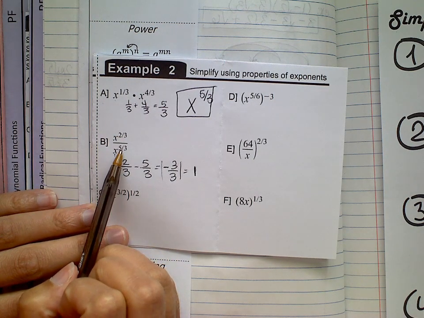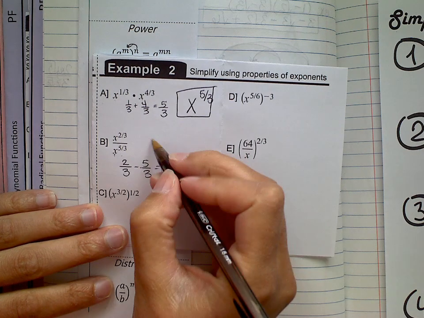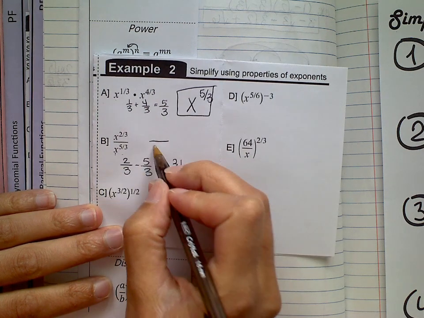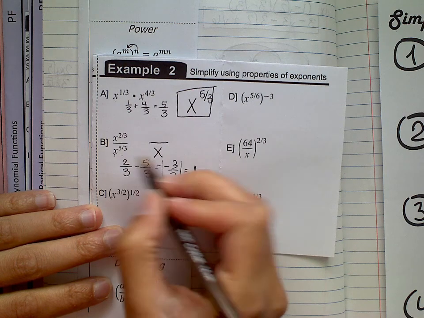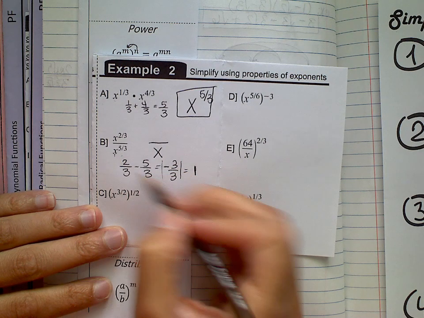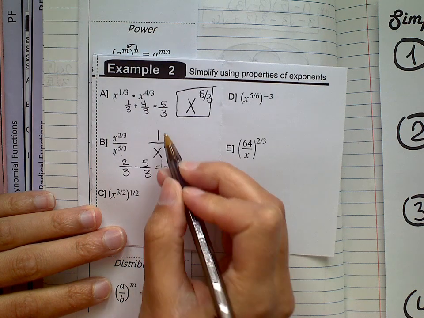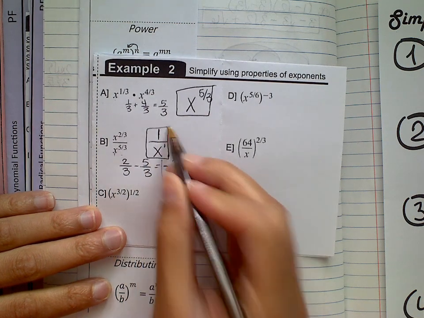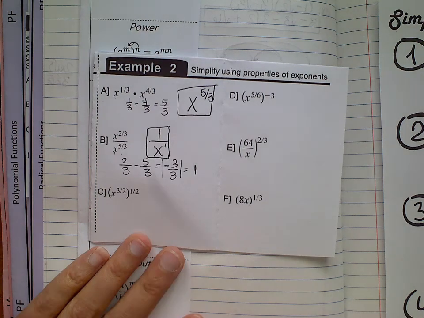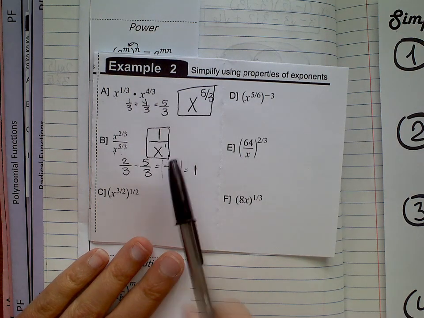And 5/3 is larger than 2/3, so my x is going to stay in the bottom because the bottom was bigger, and this is going to be its power, so to the 1st power. I always have to have a placeholder if I end up on the bottom with nothing on the top. So you can put the little 1 power there or not, but this is going to be 1 over x.